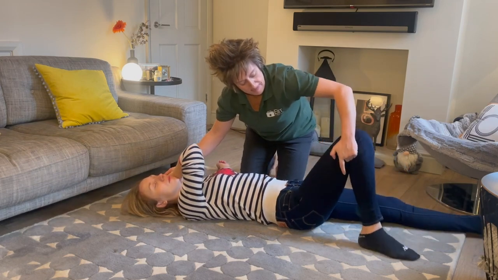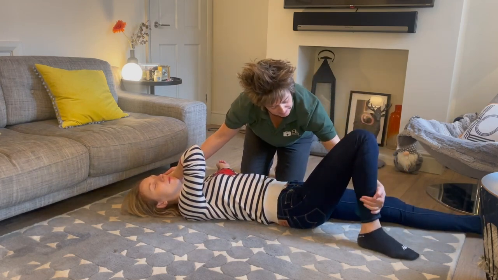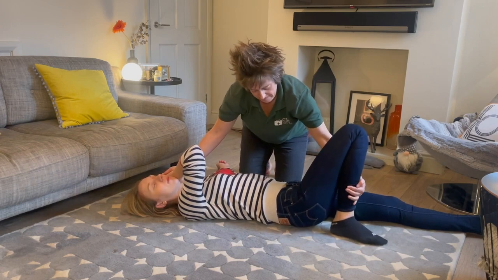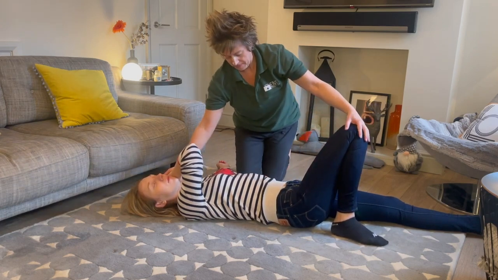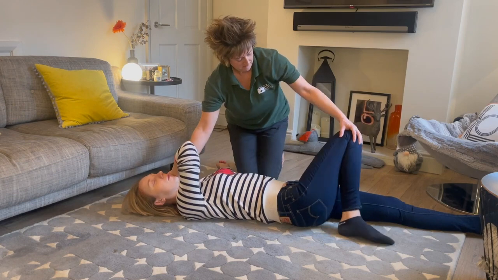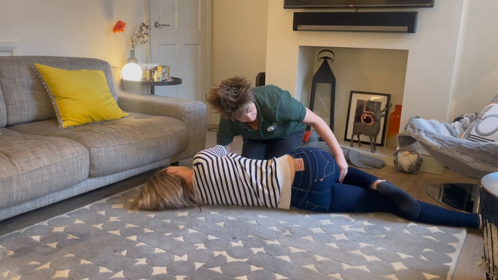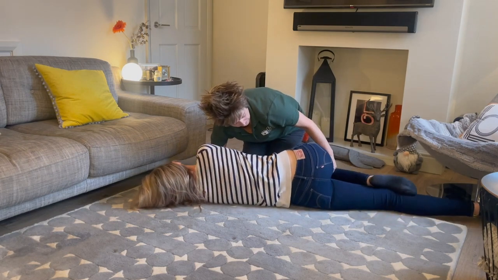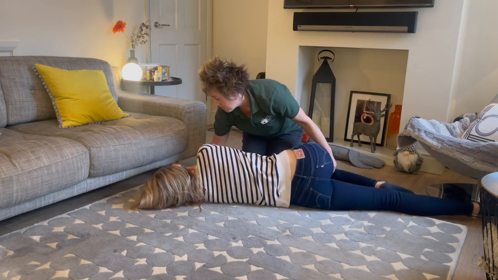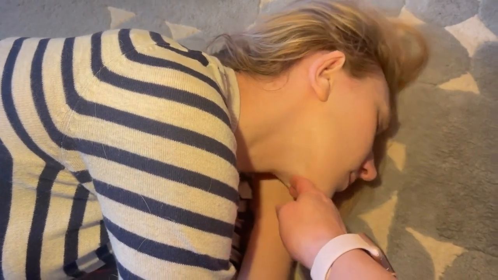Then all you need to do is put a few fingers on the casualty's knee and push it towards you. By doing that, the casualty will roll over on their side. Make sure the knee's nice and high at 90 degrees to their body. Then you can slide out the hand that's underneath their cheek. And that's their pillow. But don't forget then to open the airway.